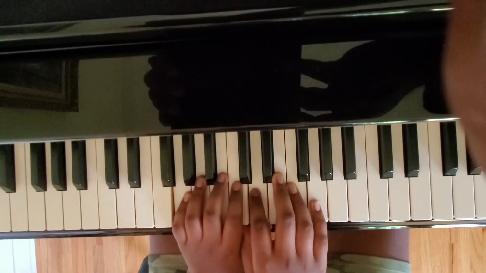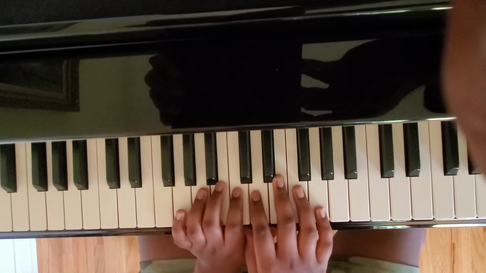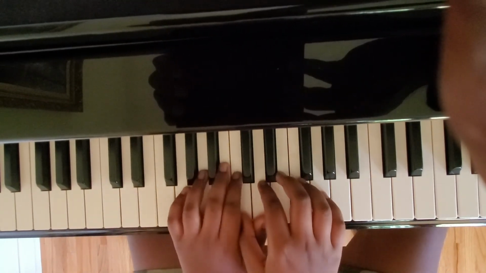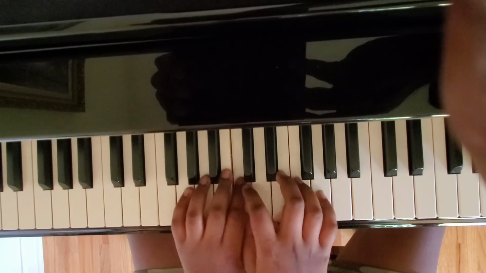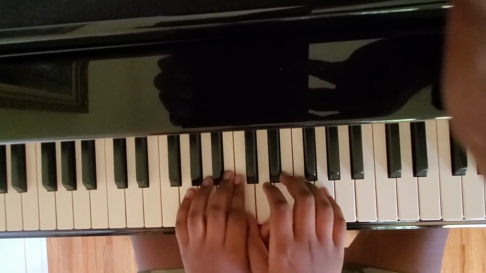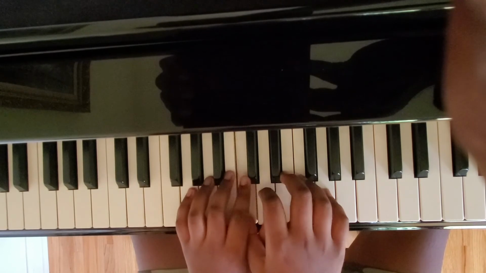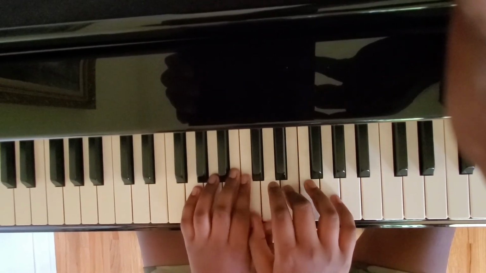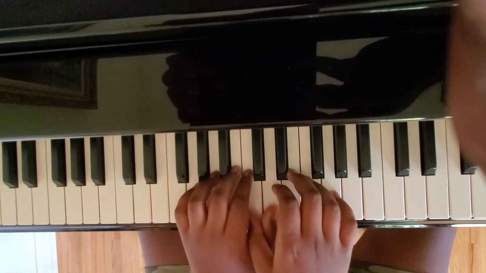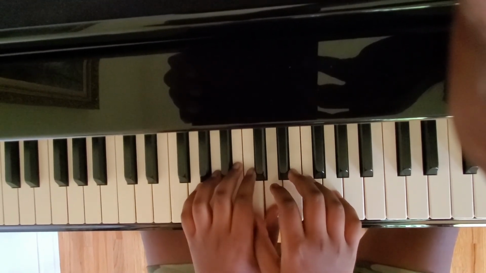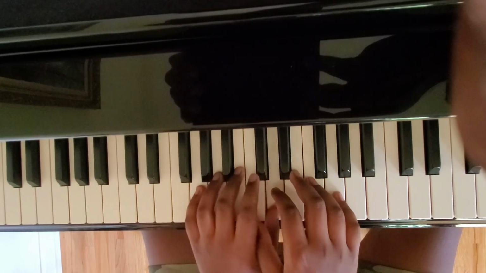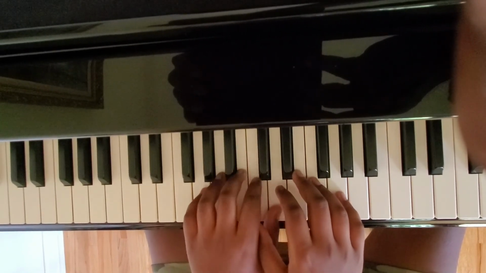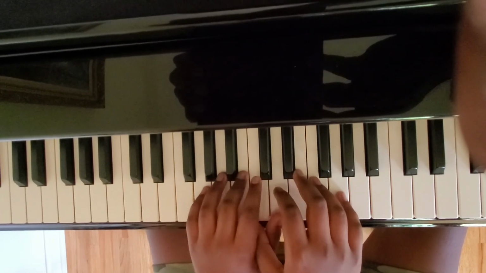So now we're going to play the whole song, and I'm going to try to call out the rhythm as we go and when we switch. So 1, 2, and 3, 4, and 1, 2, and 3, 4. Switch to left hand. 1, 2, and 3, 4, and 1, 2, and 3, 4.